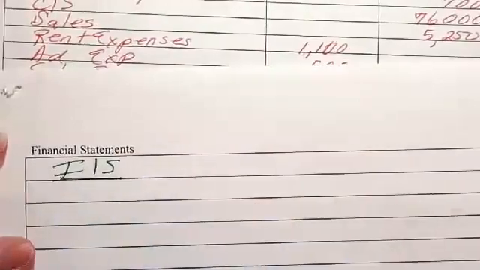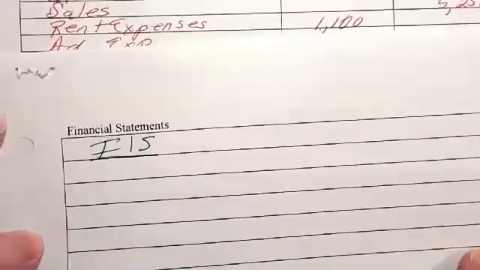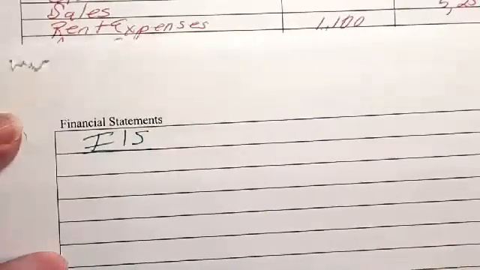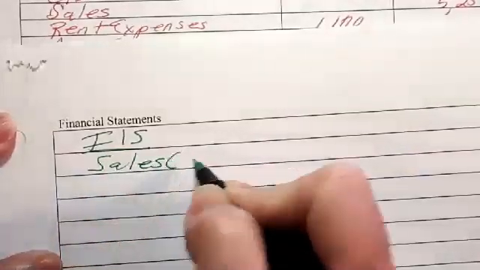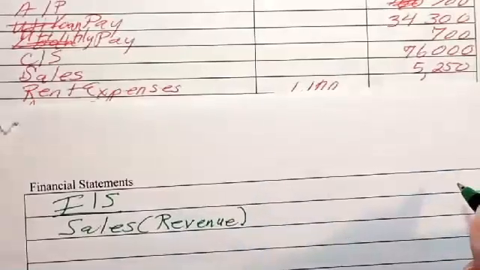We want to start with our income statement. And a lot of people are kind of persnickety about how you set these up. For right now, we just want to get it to balance. So we start with our sales or our revenue, whichever you want to call it, which is this $5,250.